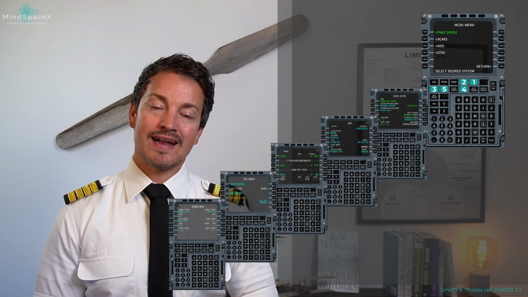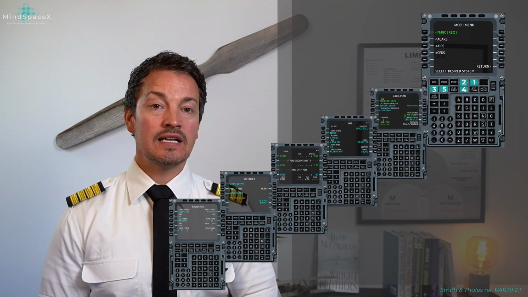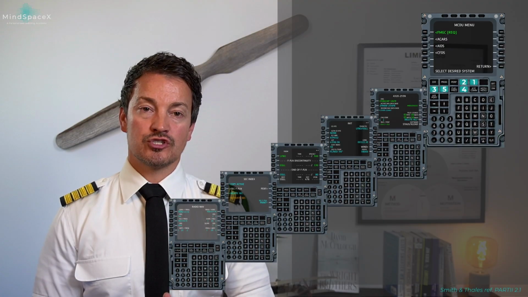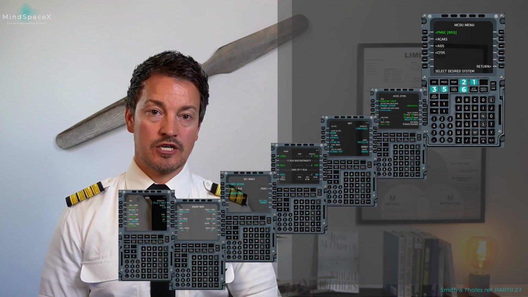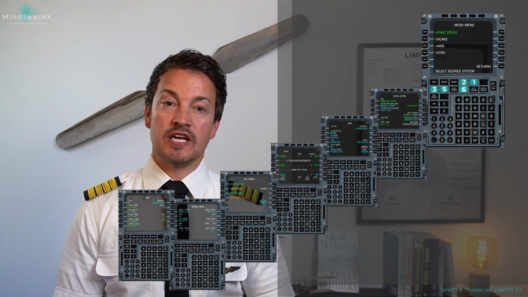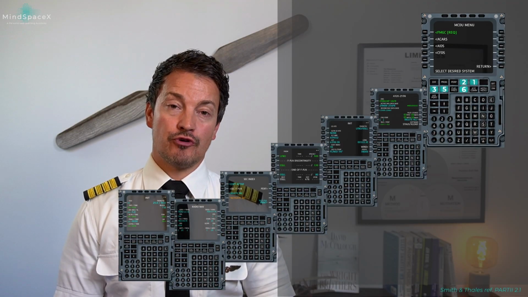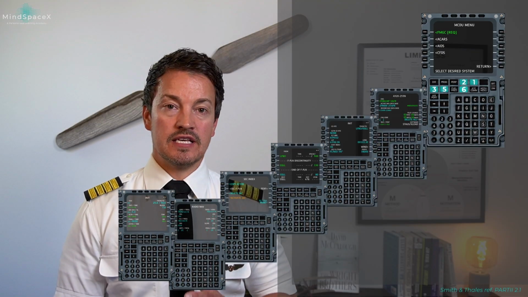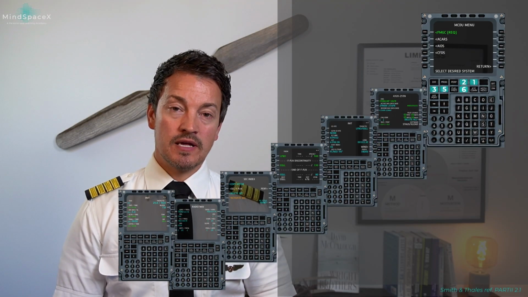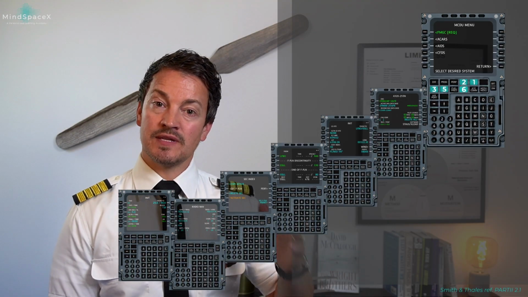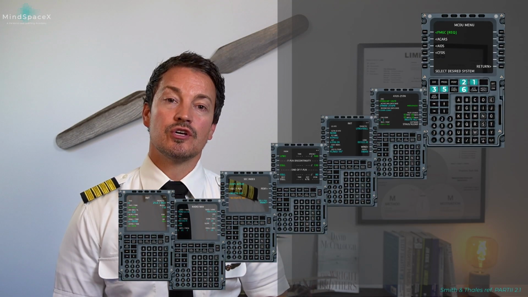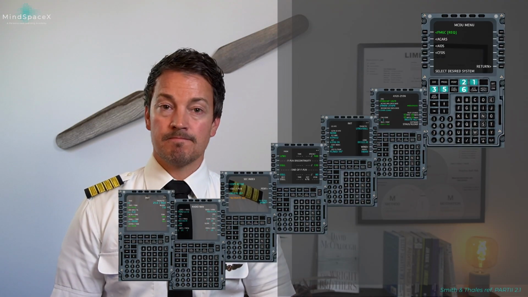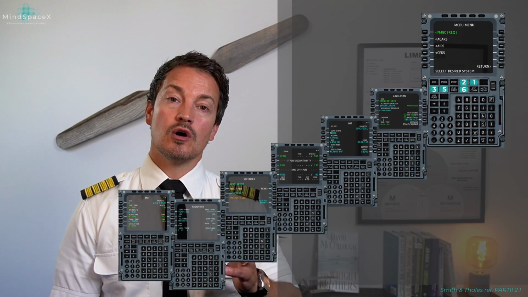Then we went on to the RADNAV page where we manually inserted information for the nav aids to be used at departure. From the RADNAV page, we then had to set up the performance part of the MCDU setup. The performance took us back to the INIT page, but this time the INIT B page, where we set in the zero fuel CG and the zero fuel weight.